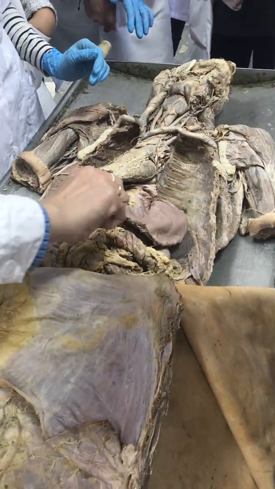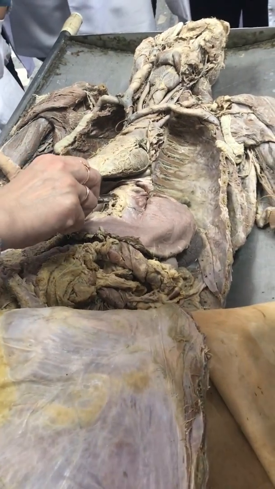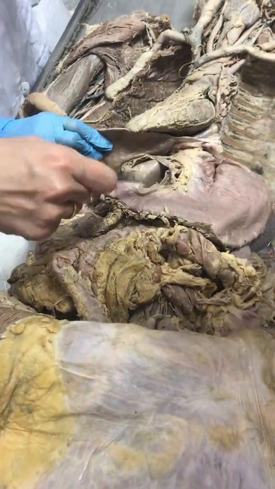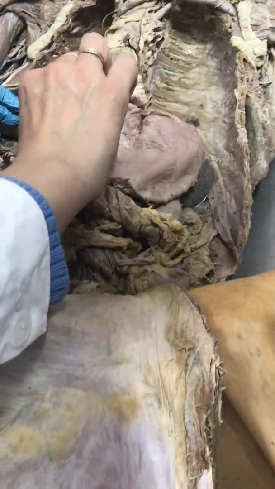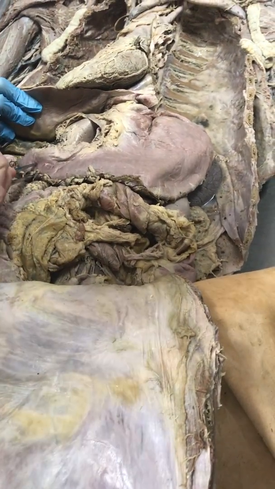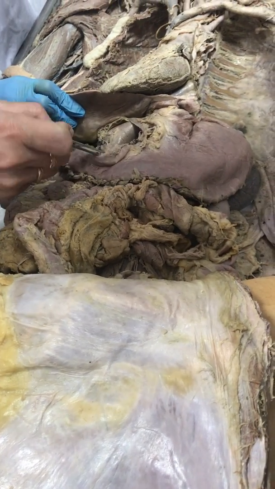Go down. Firstly, on this preparation, you recognize the location of left gastric artery. In this case, you recognize the location of.